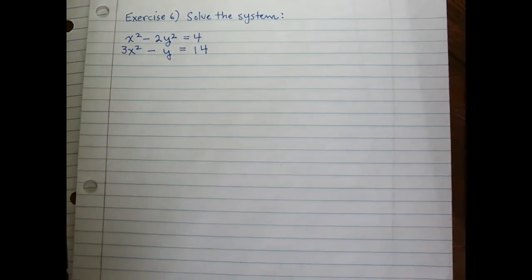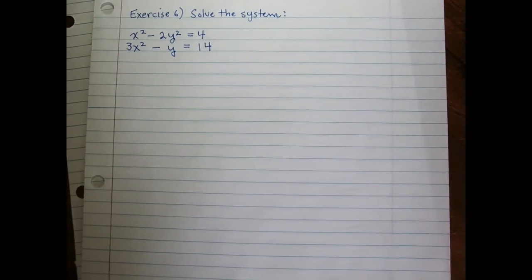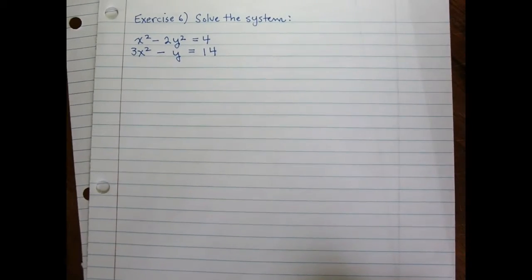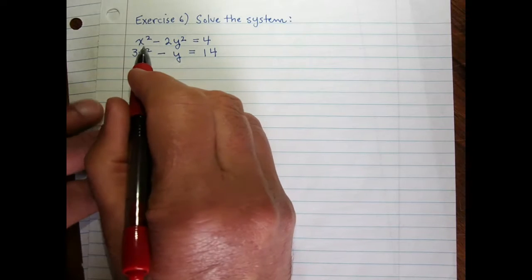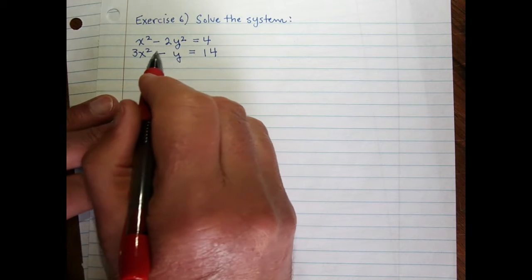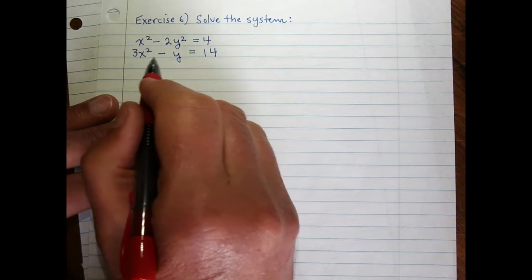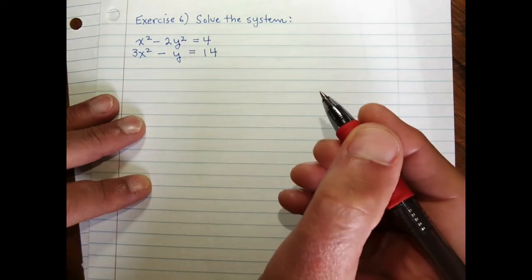We don't use that addition method that we talked about in the one problem where we had just x squareds and y squareds. I'm going to use a substitution, but what I want you to notice here in this number 6, so x squared minus 2y squared is 4. 3x squared minus y equals 14.